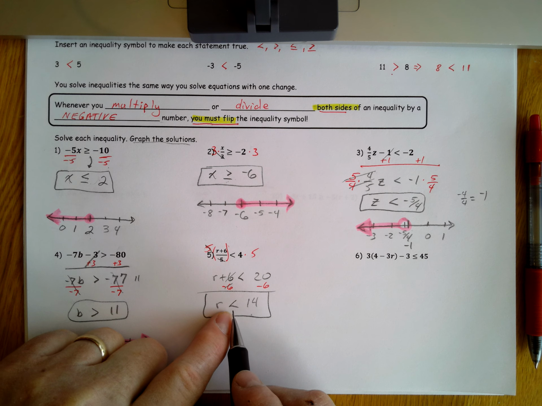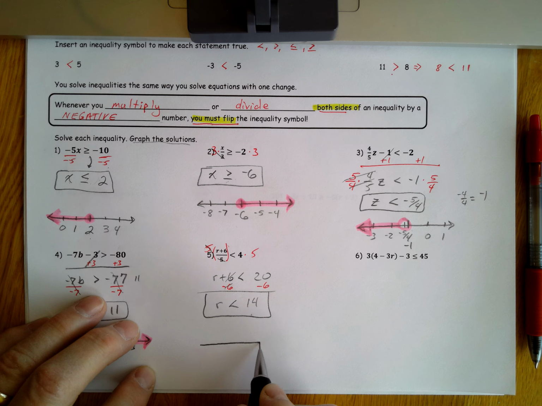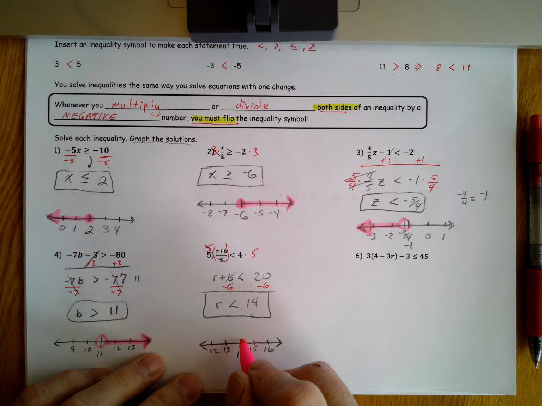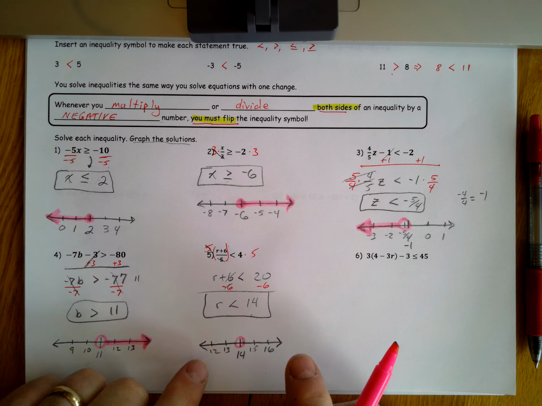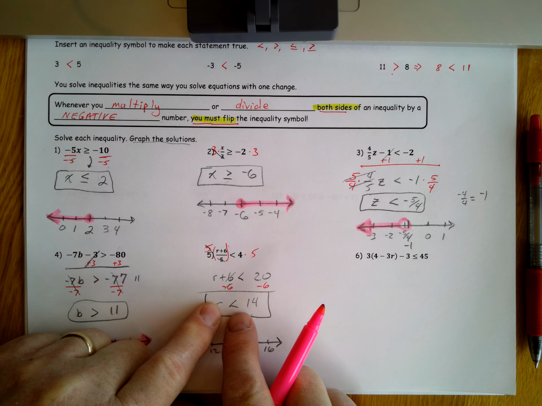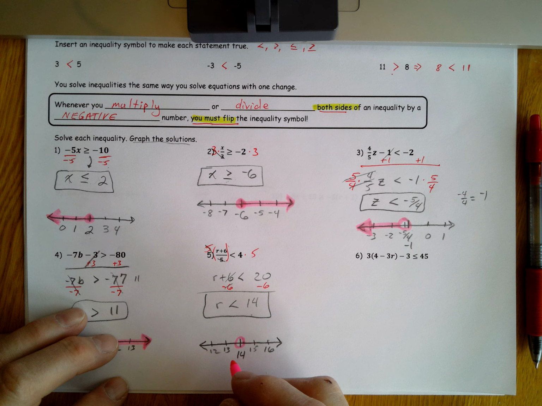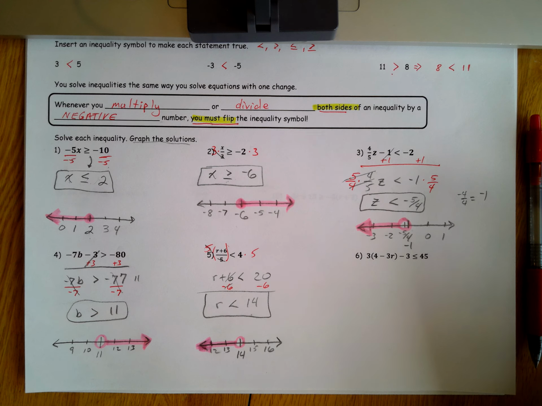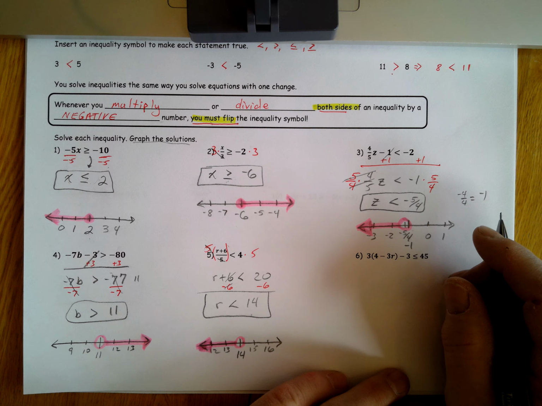Open or closed circle? Open. Number line, middle, 14. One here to the right. One here to the left. 13, 12, 15, 16. If I'm making this sound easy, it is once you understand it. Open circle, left or right. Try 13. Is 13 less than 14 true? It is. So it's to the left. Doing great, guys.